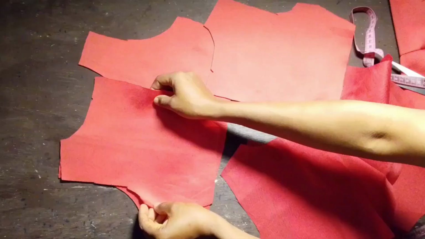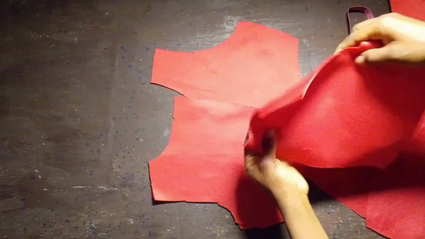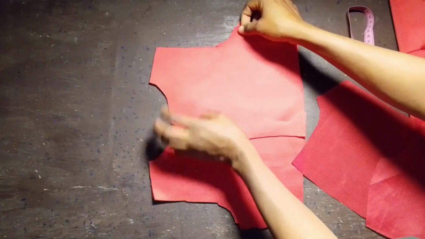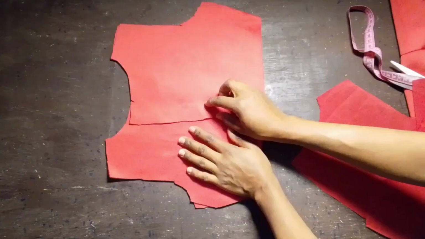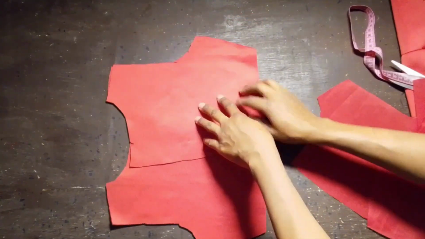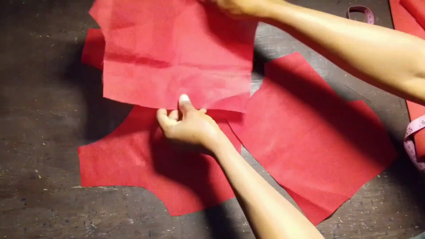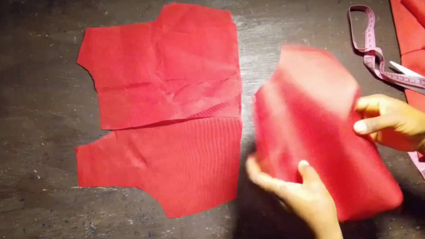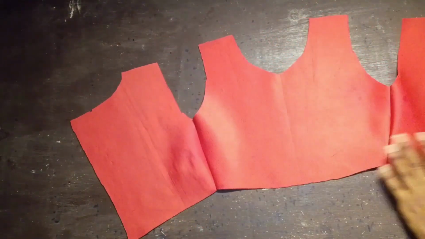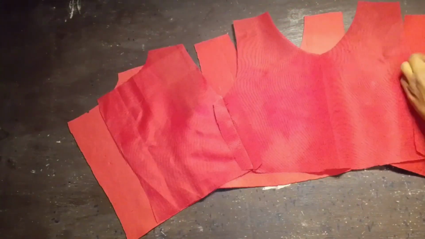In order to do that, I'll place the back on the front bodice. I'll also place the second side of the back bodice here this way. Then I'll go ahead and stitch down the sides. I'll also do the same thing for the lining. I'll place them on each other this way, then I'll stitch down the sides. After joining, this is what I have for the fabric and this is for the lining.